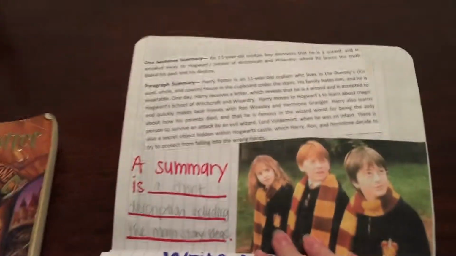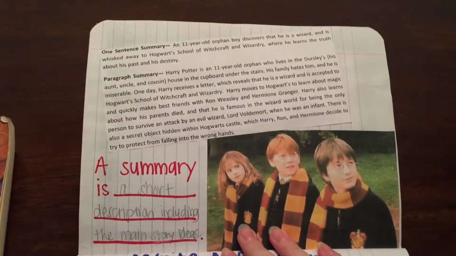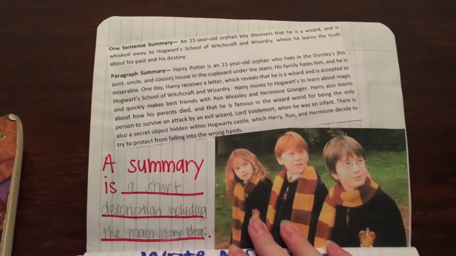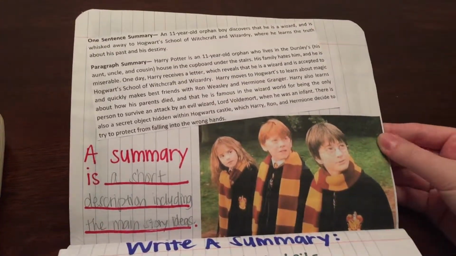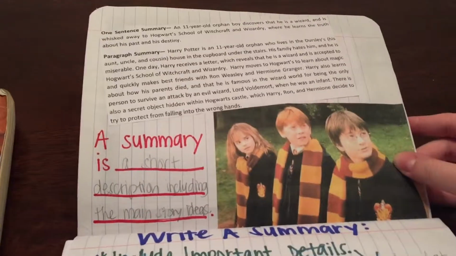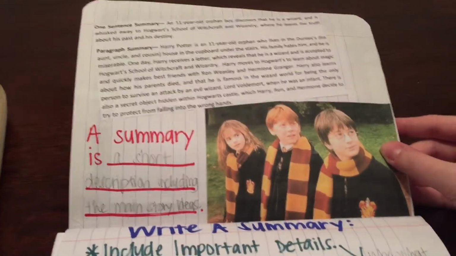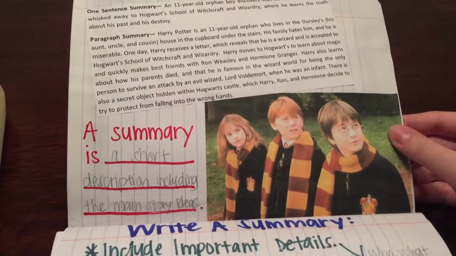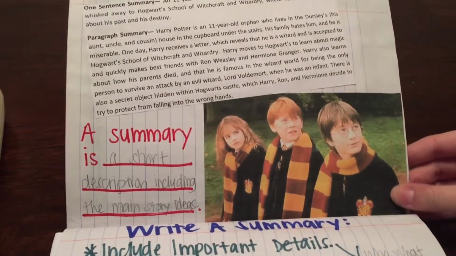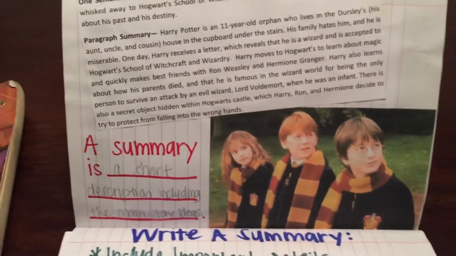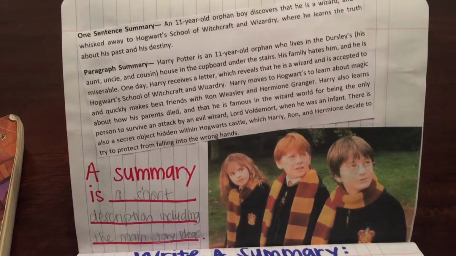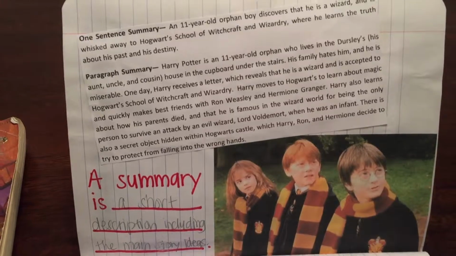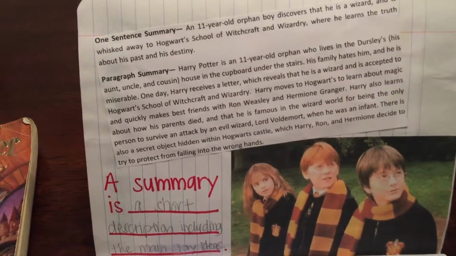The second page is a summary from the teacher, I guess the SLP, and like a one sentence summary and a paragraph summary, and then the student writes about what a summary actually is. And throughout the journal, I would encourage students to cut and glue pictures that they liked from the book, or since Harry Potter's a movie, from the movie too, so they can kind of make it their own and decorate it how they want to.